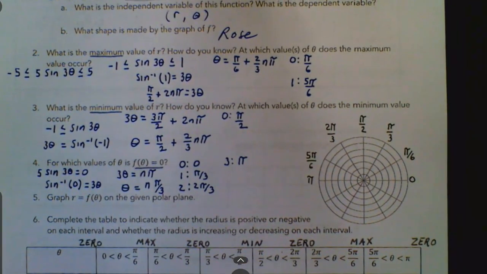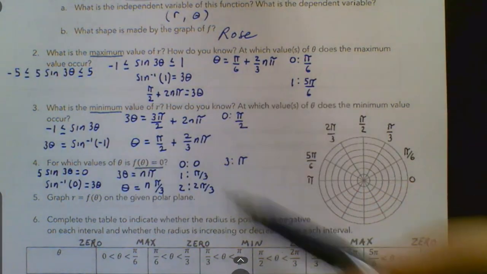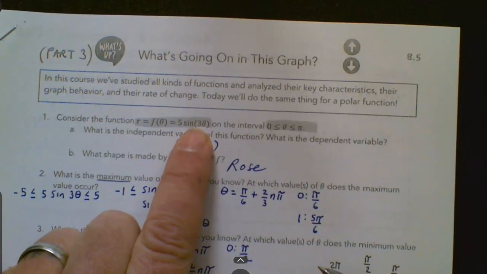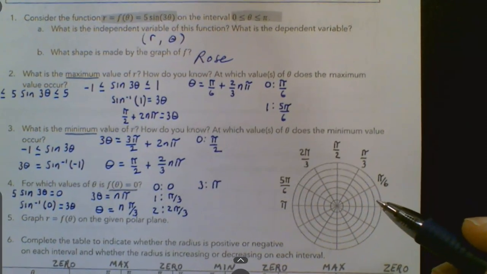Okay. So I wanted you guys to take a look at this graph in light of those values that we just came up with. So remember, we knew this was a rose. We know based on this that there are 3 petals. The length of each petal is 5. So let's just start looking at that graph.